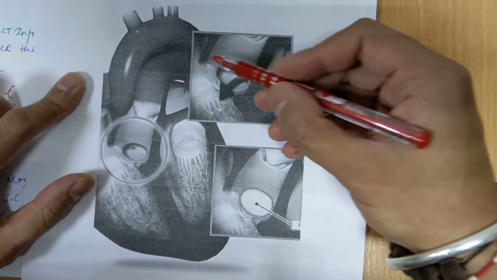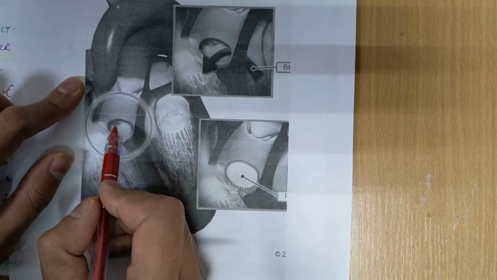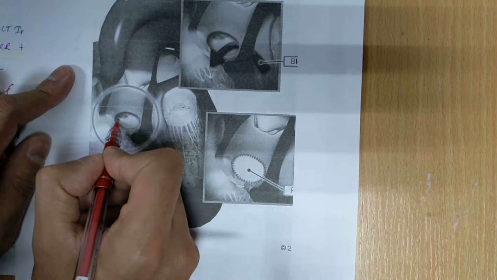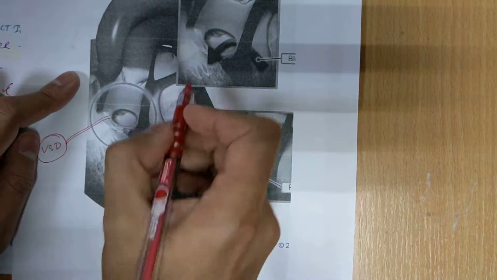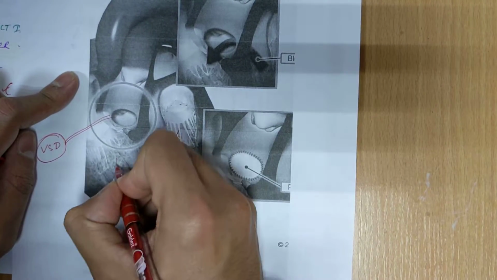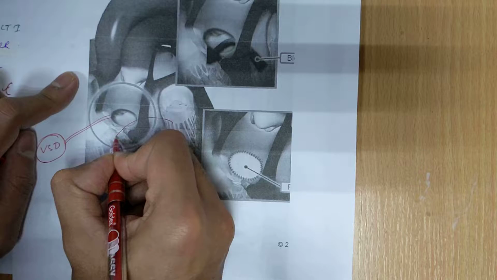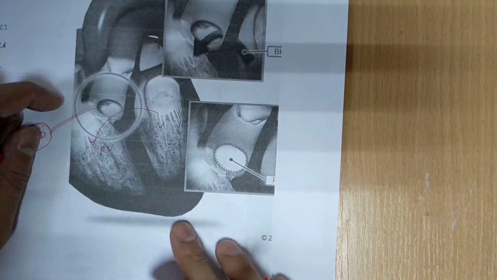Now in this diagram you can see this is your aorta. You can see this is the hole, this is the zoomed part, and this is your VSD, ventricular septal defect. Now you can see the blood is coming from this area, from your left ventricle to the right ventricle. So from here the blood will come here. This will lead to an increase in the pulmonary pressure.